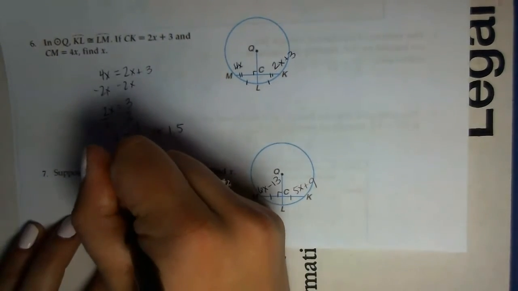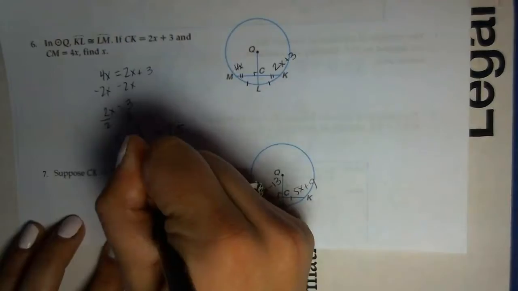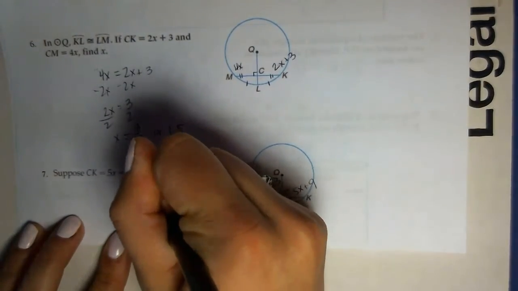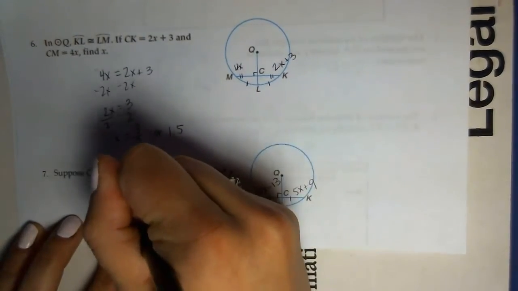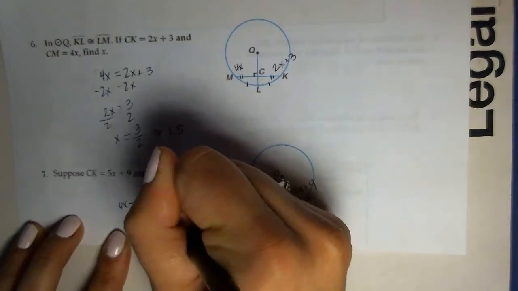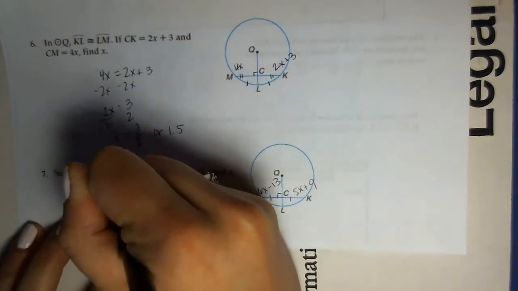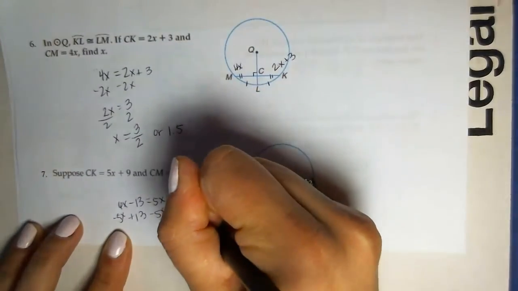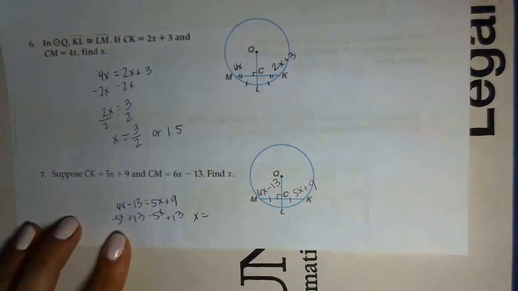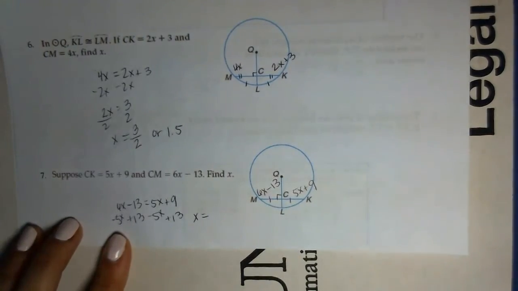So 6x minus 13 equals 5x plus 9. Plus 13, minus 5x, minus 5x. So I get x equals 9 plus 13, 22.